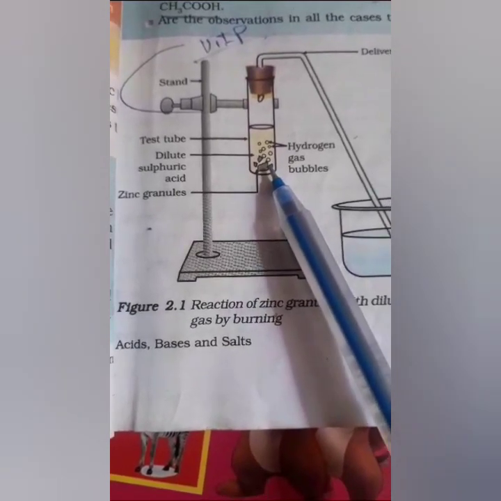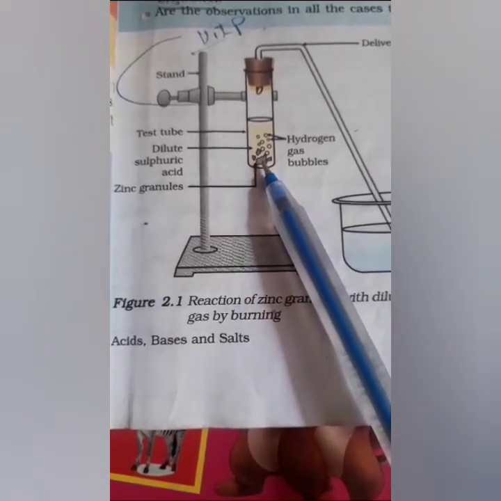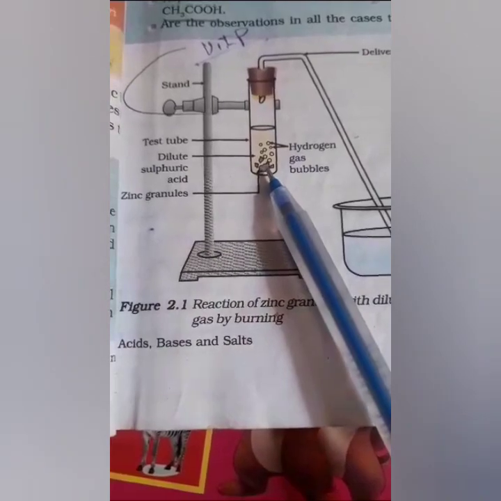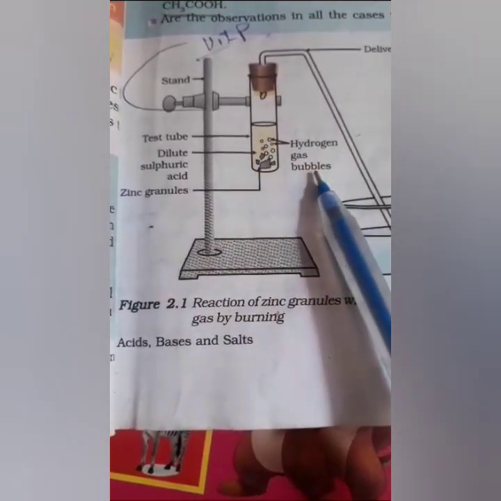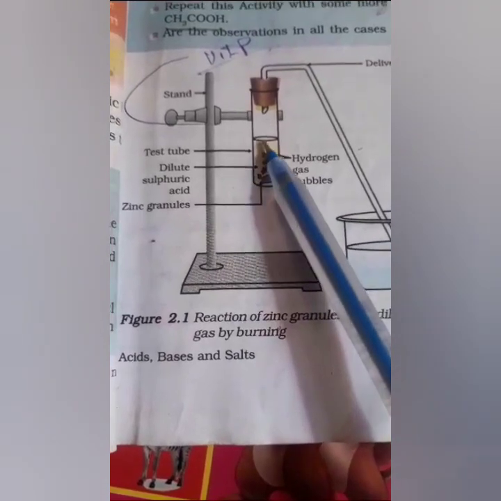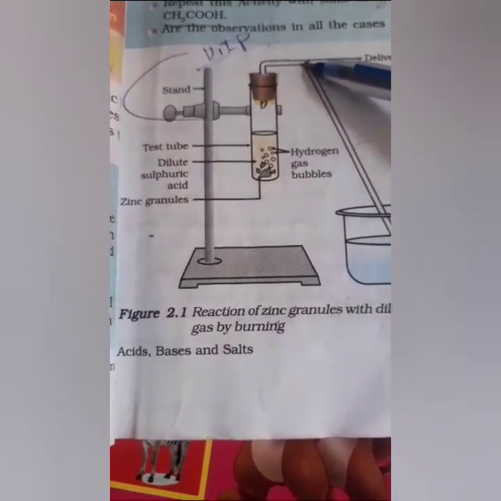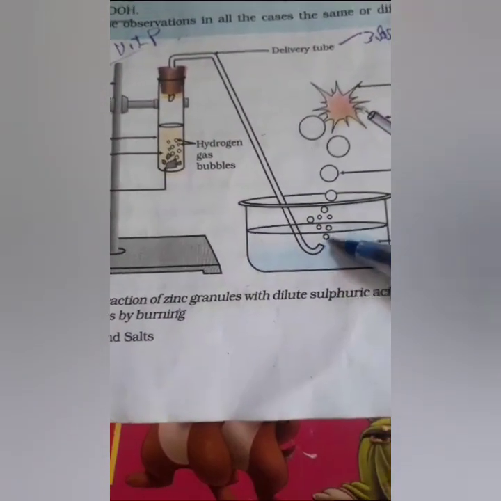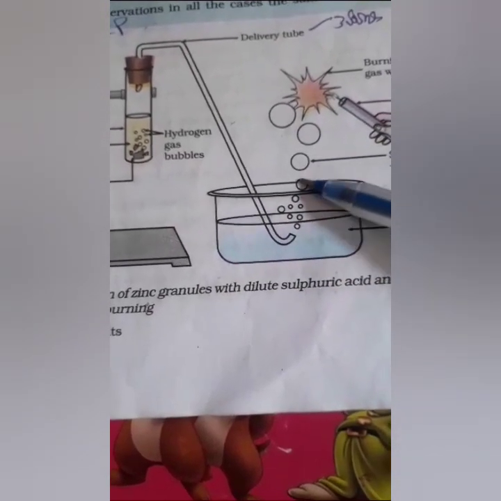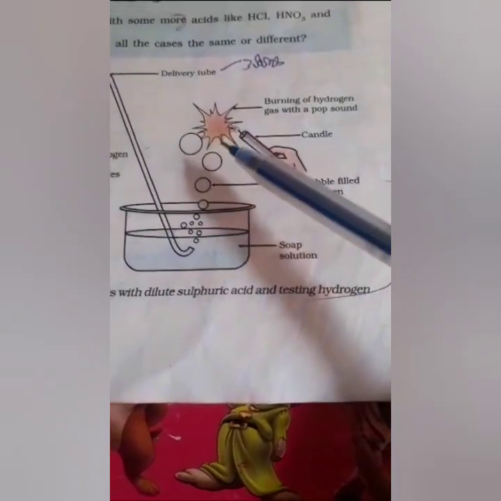See, this represents the zinc granules, and when acid reacts with a metal, in this case zinc, zinc being one of the most important metals, it produces hydrogen gas bubbles. We can see the hydrogen gas bubbles here, and this gas passes through the delivery tube. This is the delivery tube, and when it goes into the soap solution, it produces hydrogen bubbles here also.